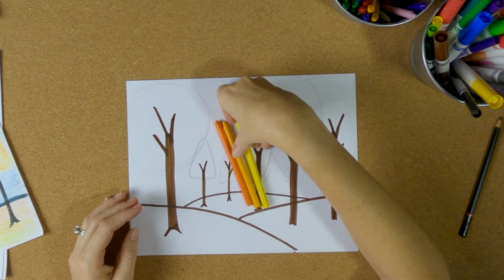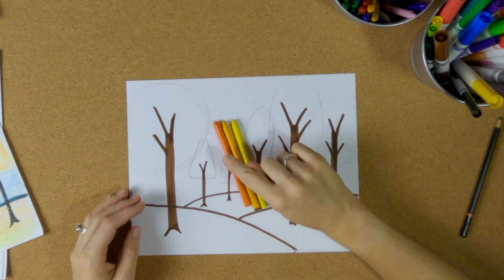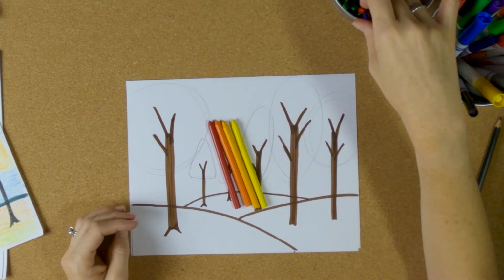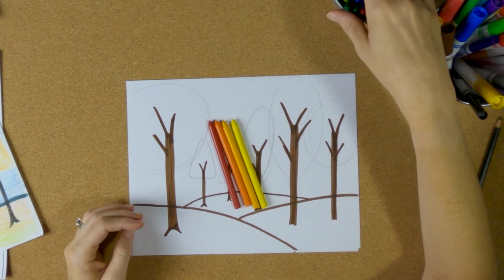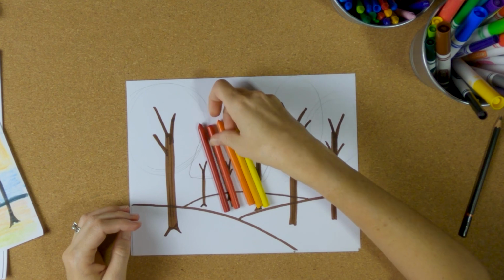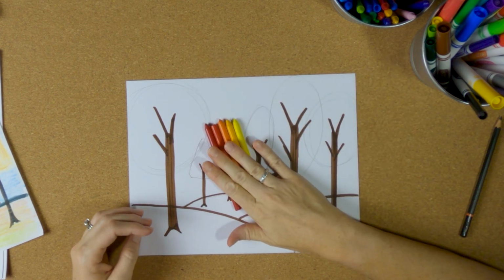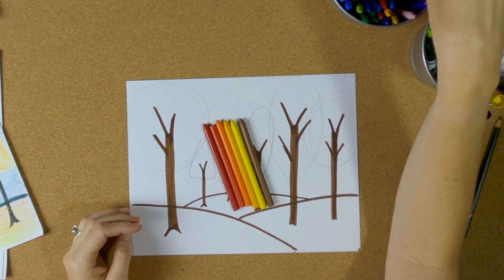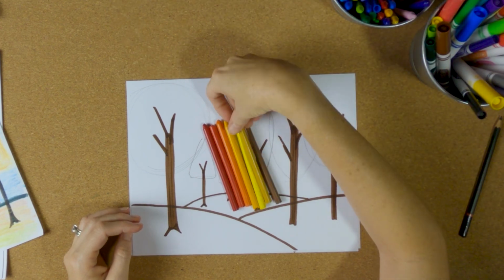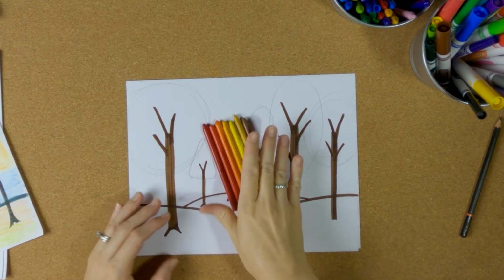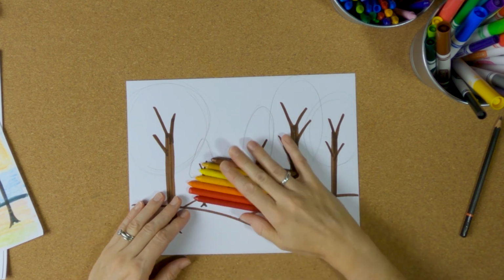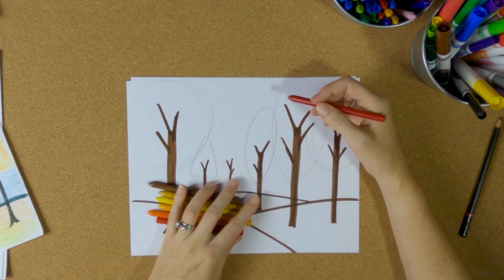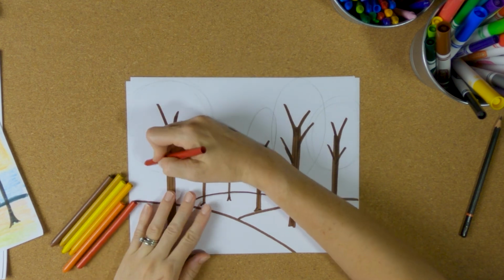And with my crayons, I have like a yellow orange, I have an orange, I have a yellow. I also have a red. And I thought I had like a red orange. Yeah, there it is. So these would be my warm colors. But since we're talking about fall leaves, I could also bring in some browns as well. So I can use all of these colors, they're nice fall colors to color my trees with. I would choose one color for each tree. So let's make this one over here red.